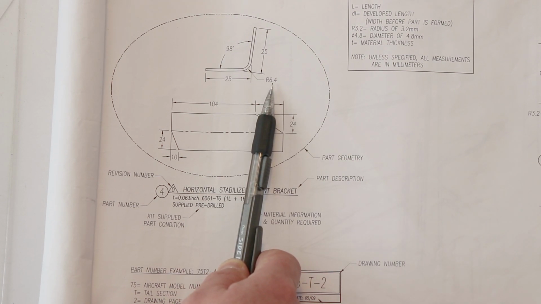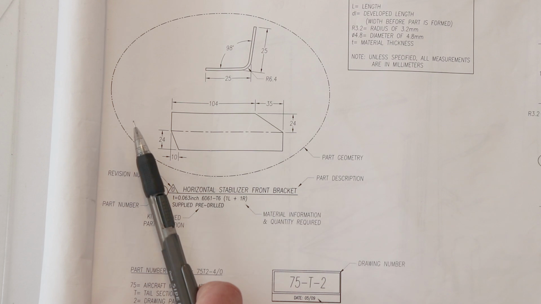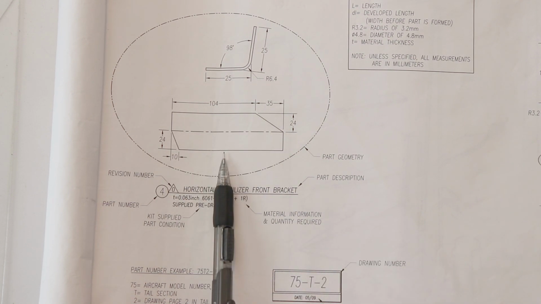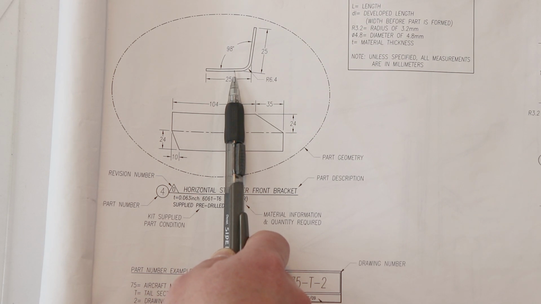That's actually a 1/4 inch radius with a 98-degree bend angle. So this is the flat part here. This is how we cut this part, and then this is how it's formed when we're done.